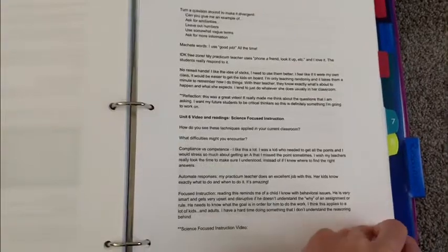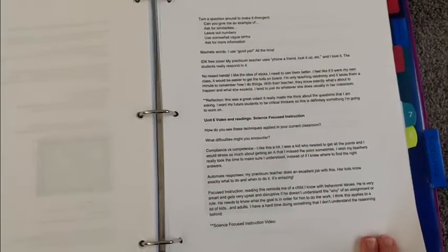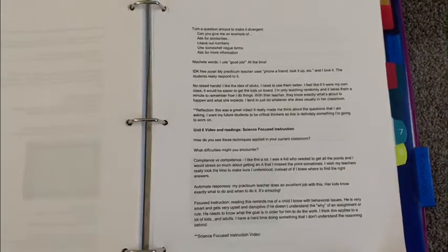I also like the I don't know free zone. My practicum teacher does that, and it is really useful, and the kids know where to look in the classroom to come up with things that they could say instead of I don't know or I can't, and I really like that.